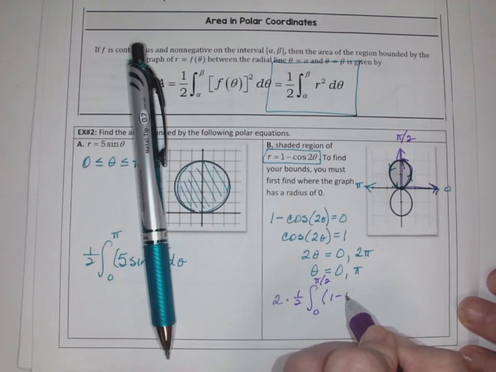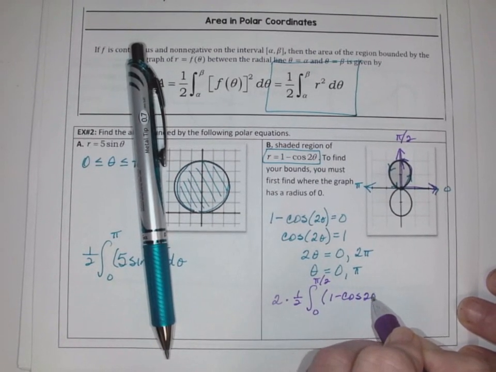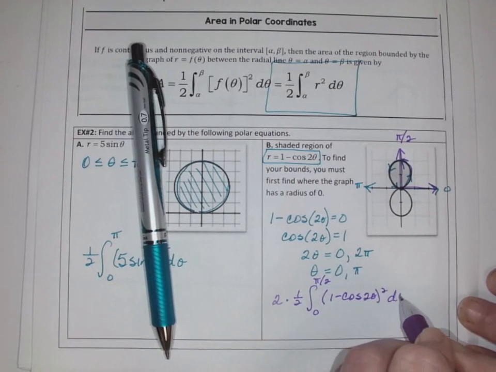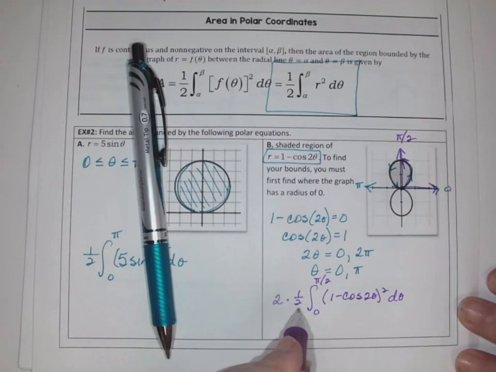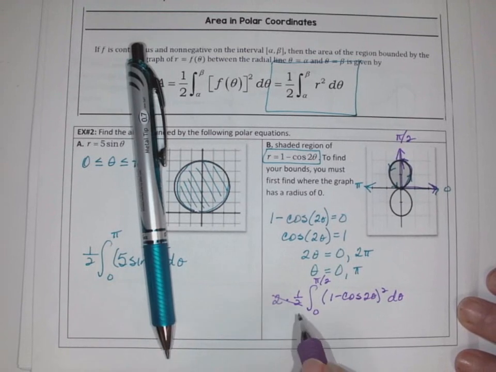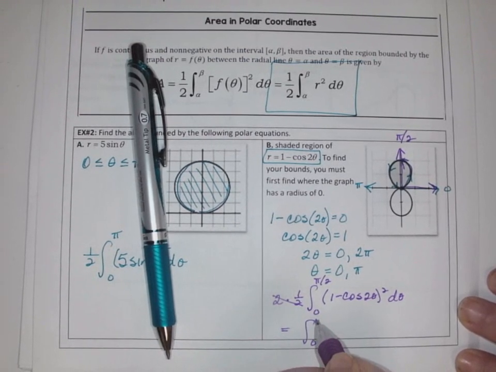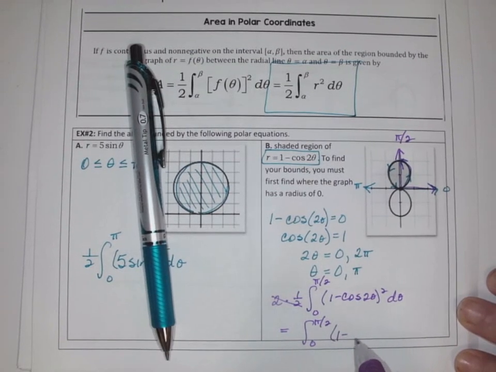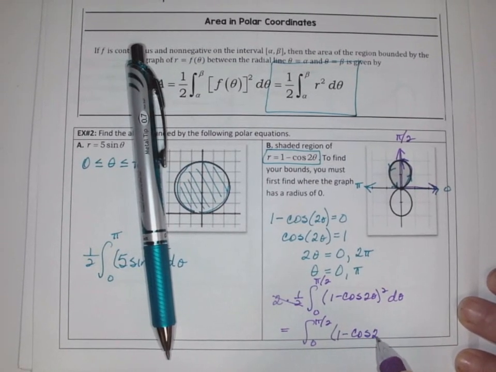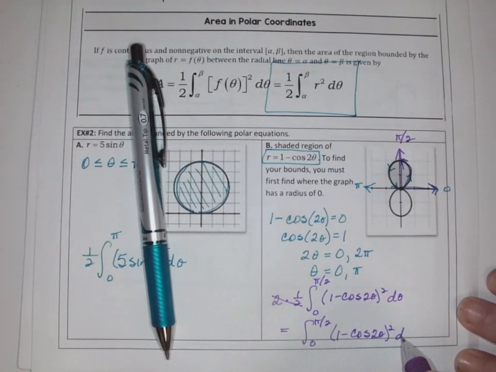So 1 minus cosine of 2 theta squared d theta. And then the 2 and the 1/2 would cancel out, and so you would only see the integral from 0 to pi over 2 of 1 minus cosine of 2 theta squared d theta.